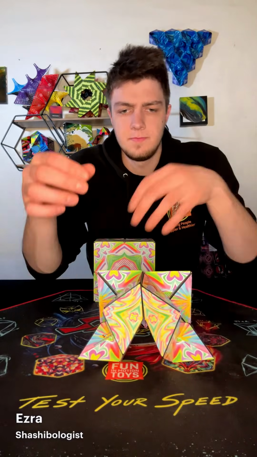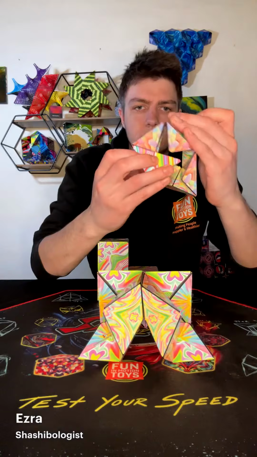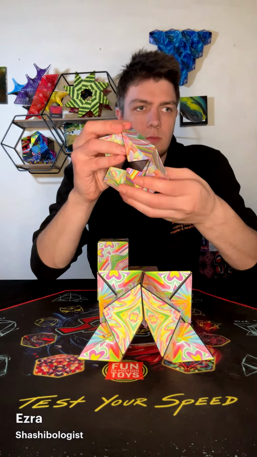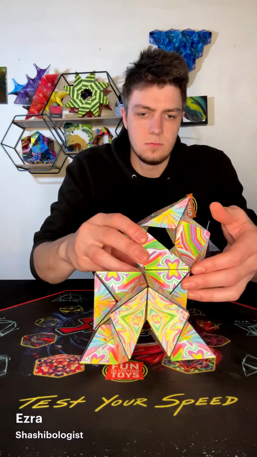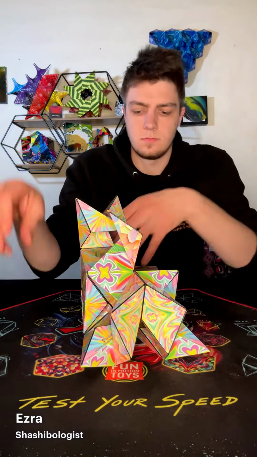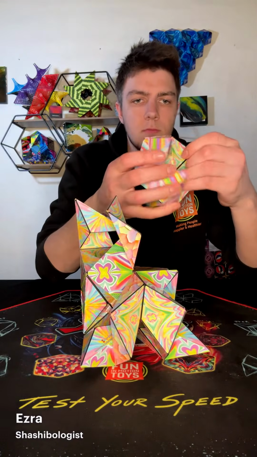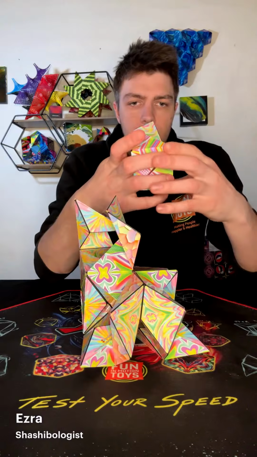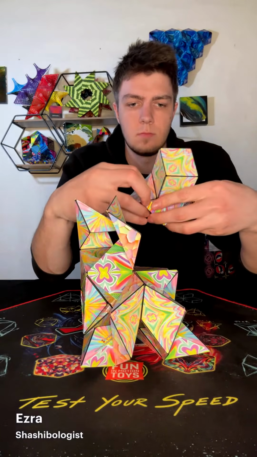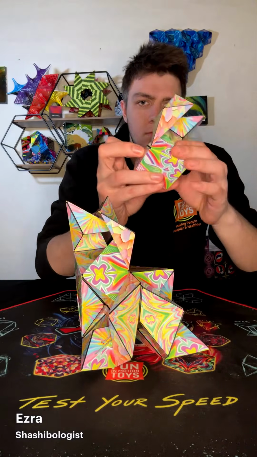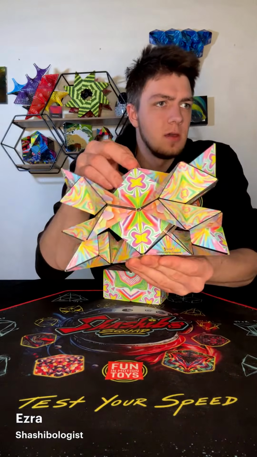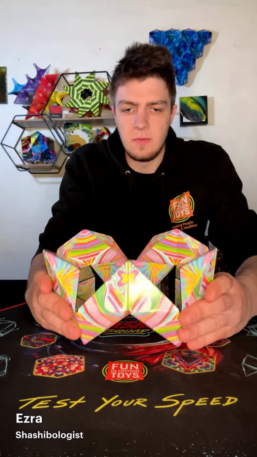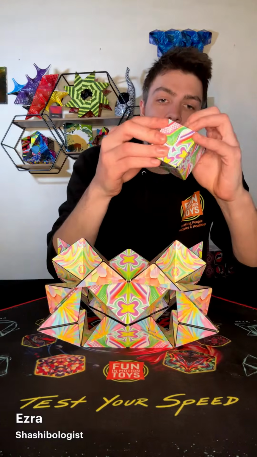Ooh, that's nice. That's nice. That's one of David's new shapes that I hadn't really thought about before.